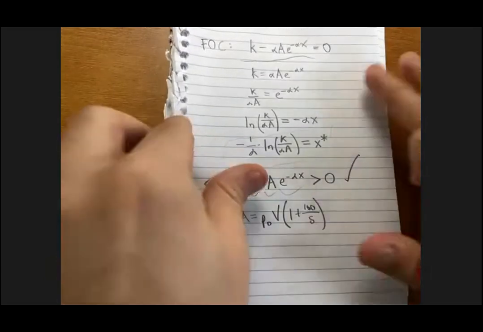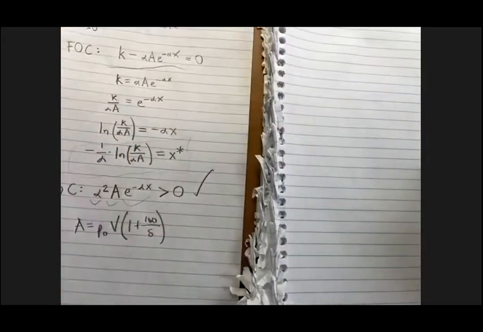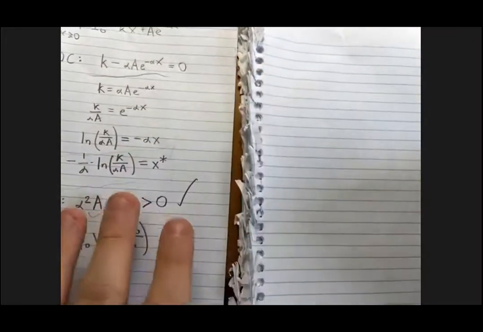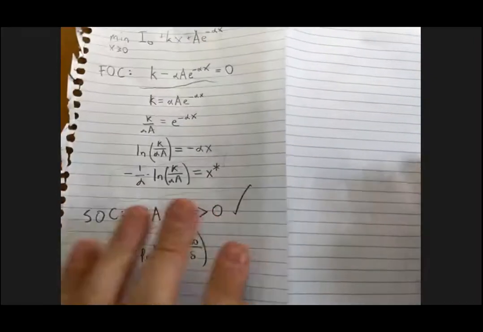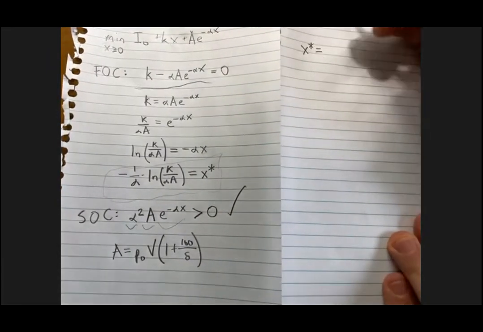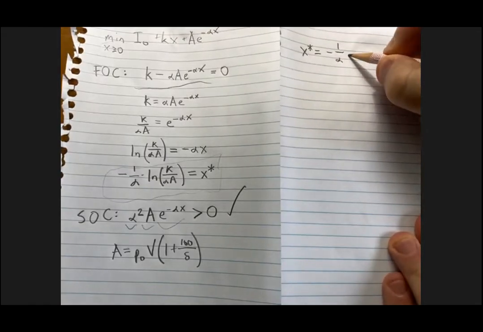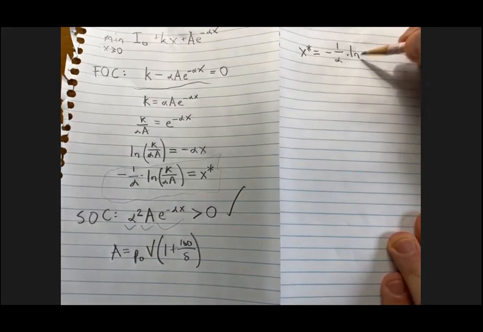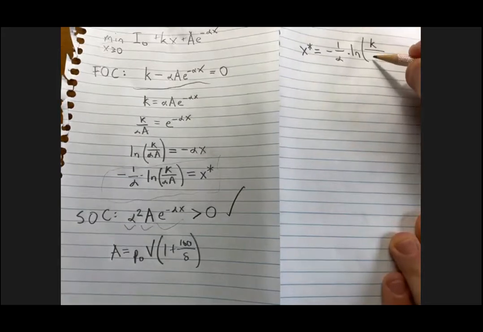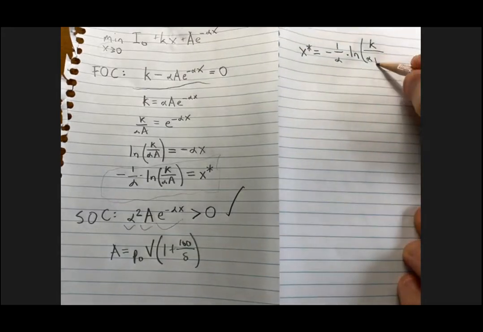So let me rewrite for you what x star is. Maybe put them both on this thing here. But now instead of A, I'm going to plug in what A actually is. And that is x star equals negative 1 over alpha times the natural log of K over alpha times A. Now instead of A, I'm going to put in all of this junk.